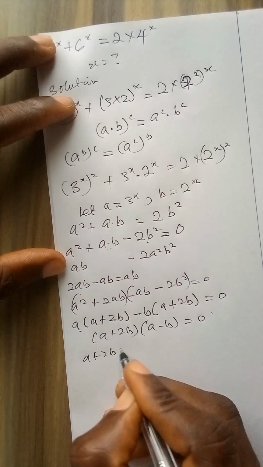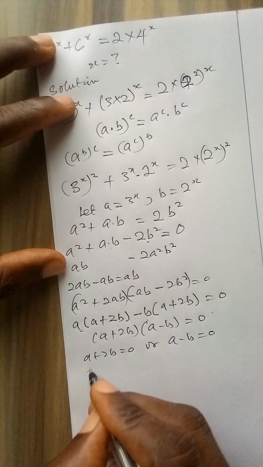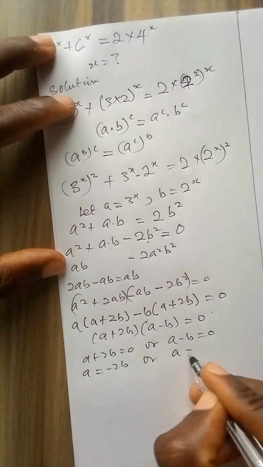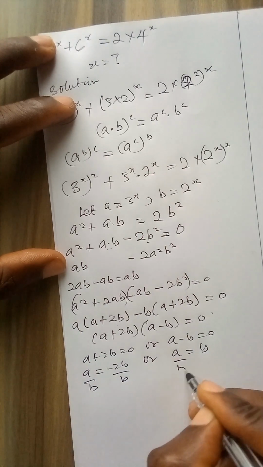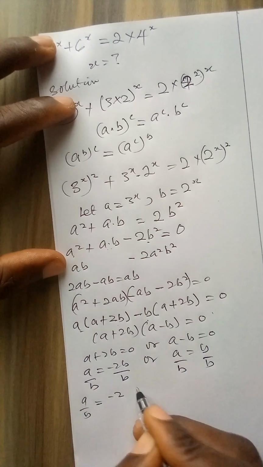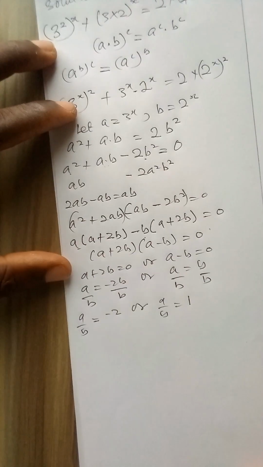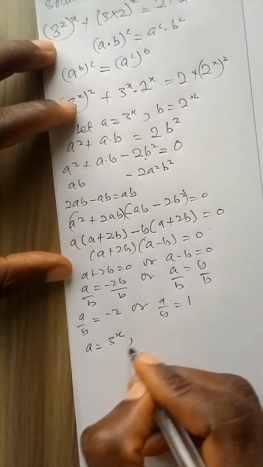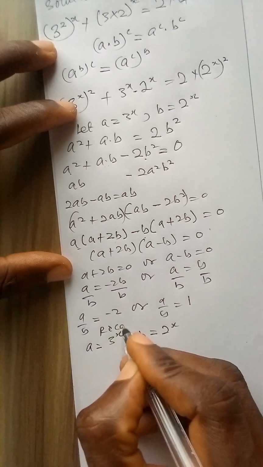We can now equate each bracket to 0. A plus 2b is equal to 0, or a minus b is equal to 0. In the first case, a equals minus 2b, or in the second case, a equals b. If I divide both sides by b in both cases, I'll have a over b is equal to minus 2, or a over b is equal to 1. Let us recall that a is equal to 3 to power x and b is equal to 2 to power x.